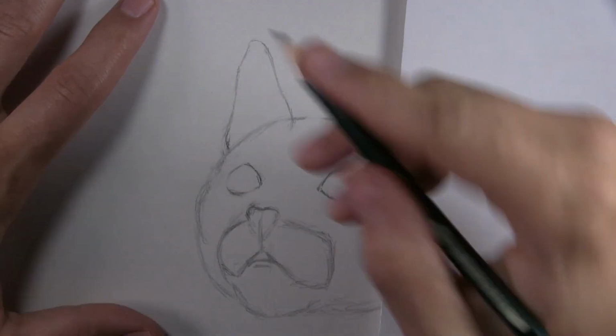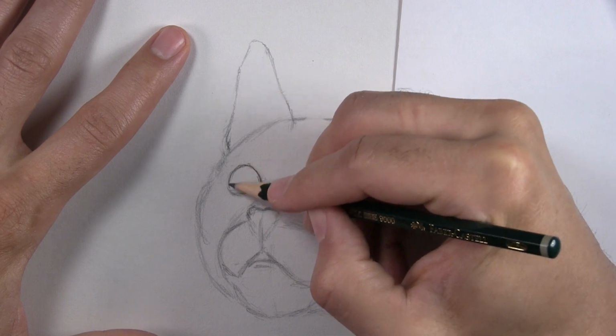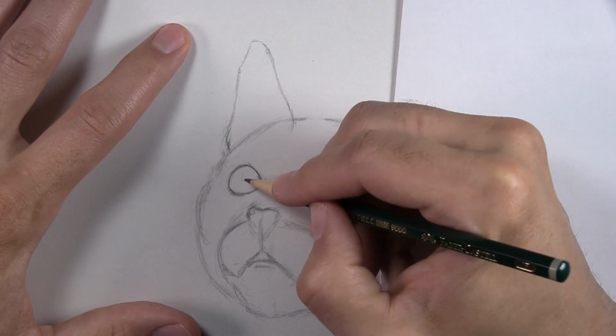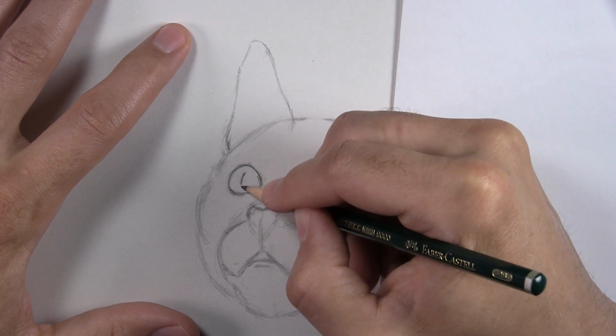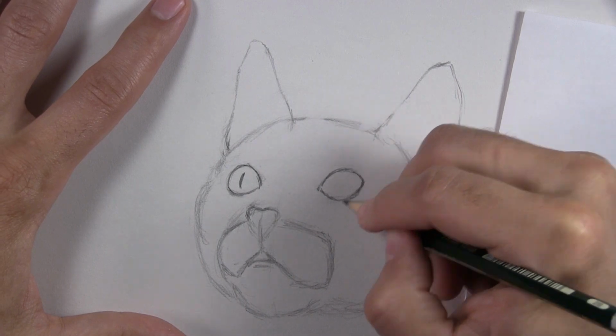Next, we can begin working on the eyes. A kitten has a very different pupil from a human. Draw a vertical slit slightly left of center that still curves on the kitten's eyeball. Do the same for the other eye.